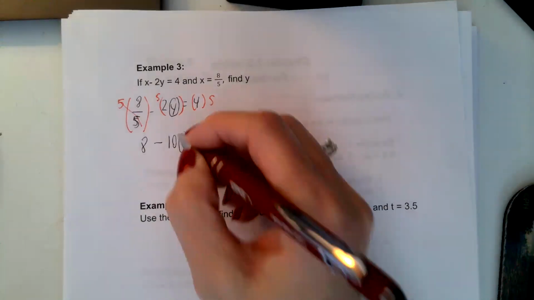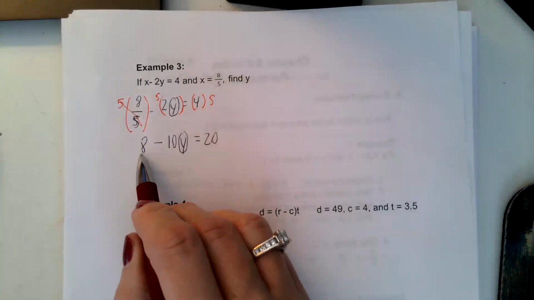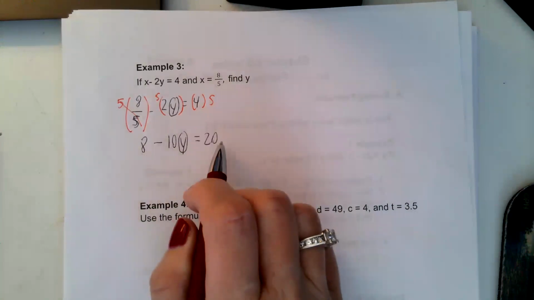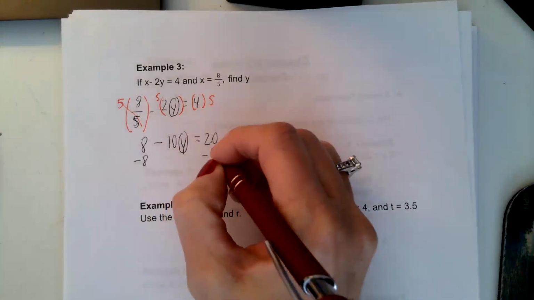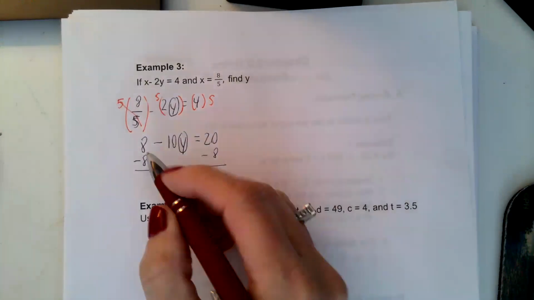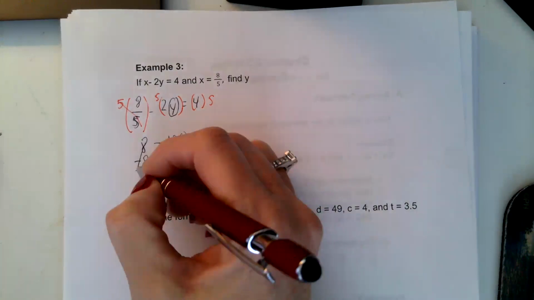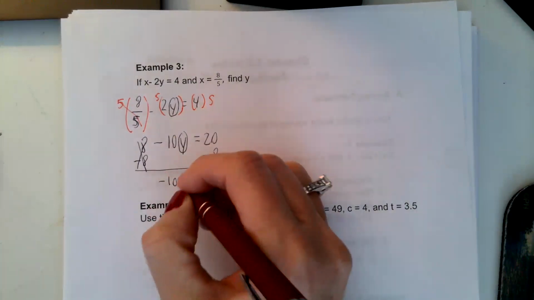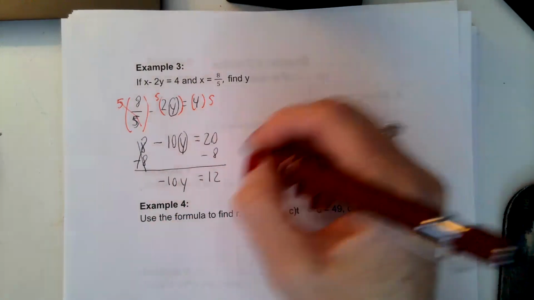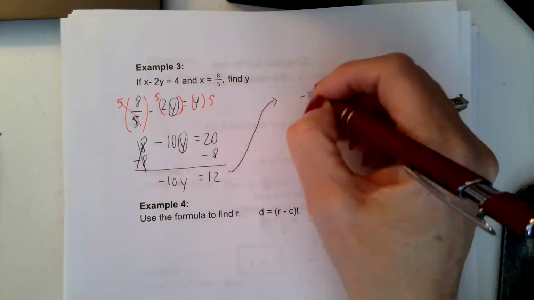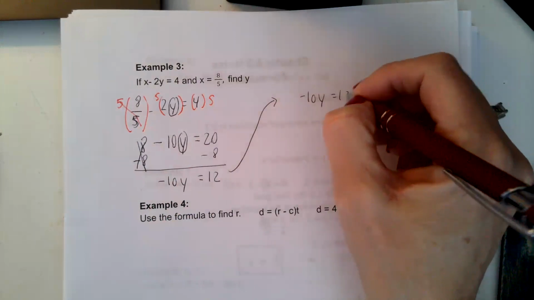To solve for y, I'm going to undo this 8 first because I need to get all the constants over to the right, away from the variable. So I'm going to subtract 8. The 8 minus 8 equals 0. So I have -10y equals 20 minus 8, which is 12. I'm just going to rewrite it.